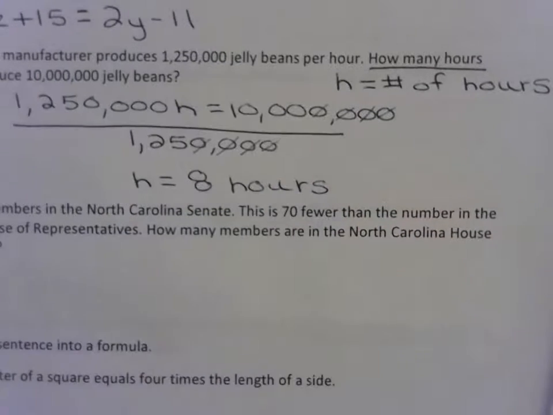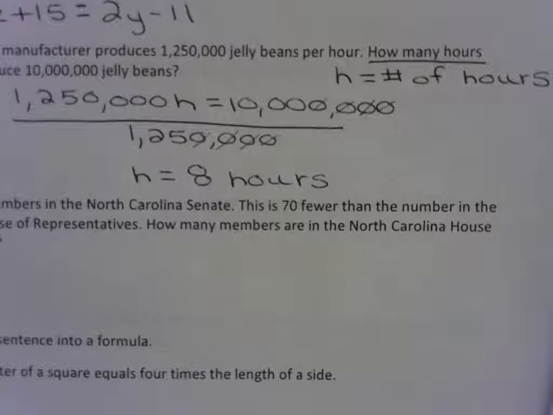So there's a shortcut. If you're dividing big numbers, you can cross out zeros until you run out, and then whatever number is left, just divide it. So 8 hours, which makes sense. They should always make sense. 8 is an okay number of hours to work. You're not going to have a negative. You're not going to have like 58 hours. I guess you could, but that would be awful. I would not want to produce jelly beans for that long. Any questions on that one?